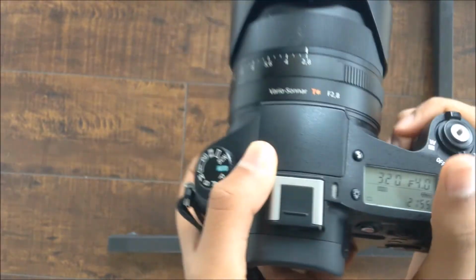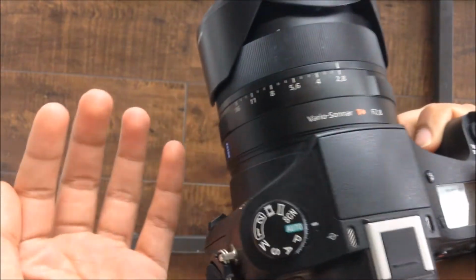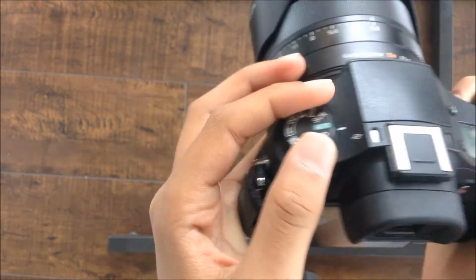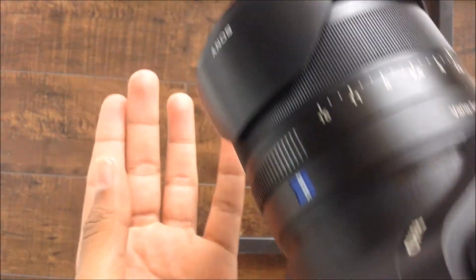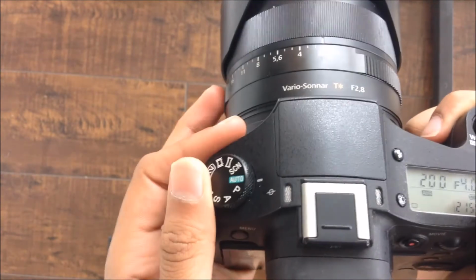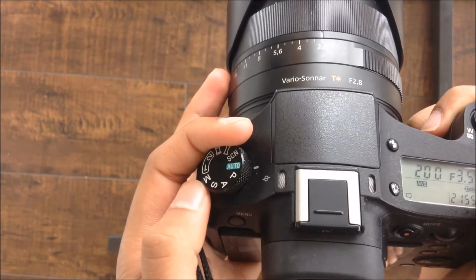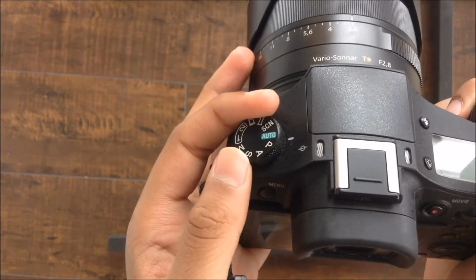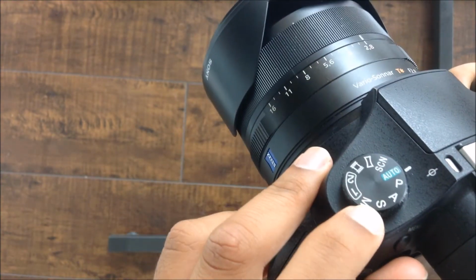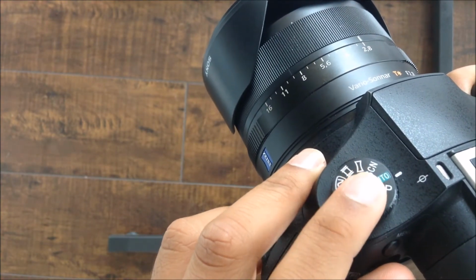Alright, so now I'll be showing you how to take light trail photography with a camera. So I'm using a digital camera right now, as you can see. And this camera does let you take light trail photography. As you can see the S right there. Usually it's always on every single camera.